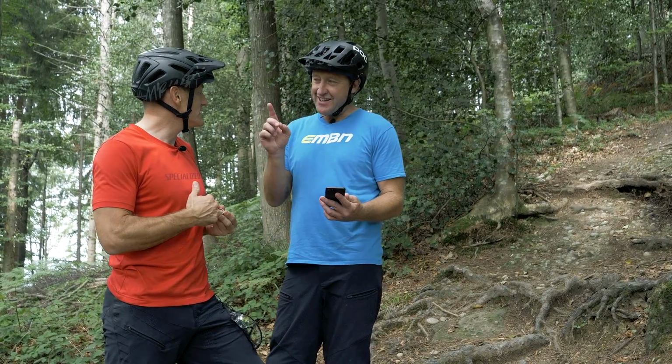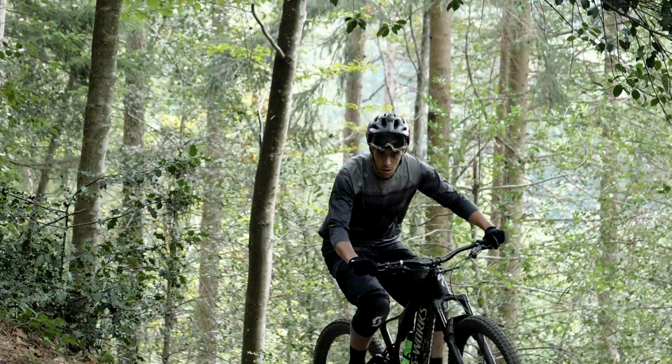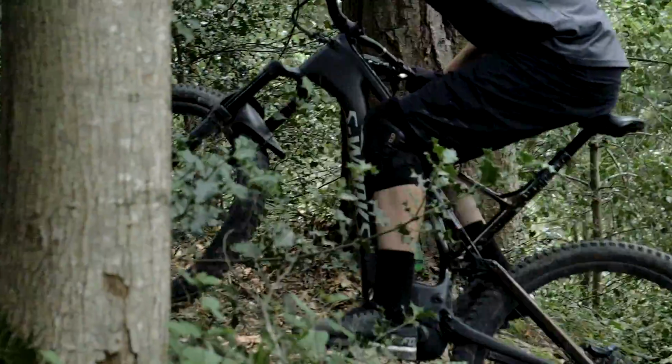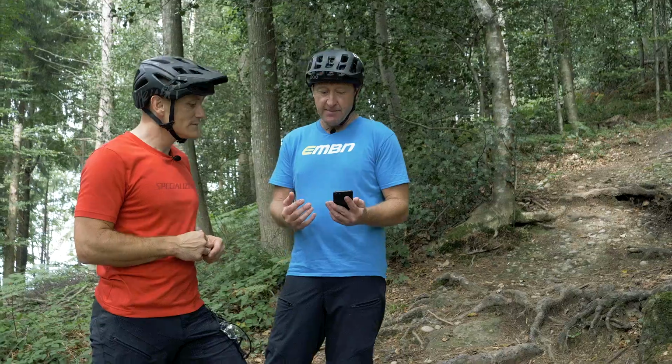So that's the key thing you said there, making sure that back tire is not spinning. So peak power is quite important there. So back off the peak power a touch when you've got super technical terrain. But that's it though, generally.